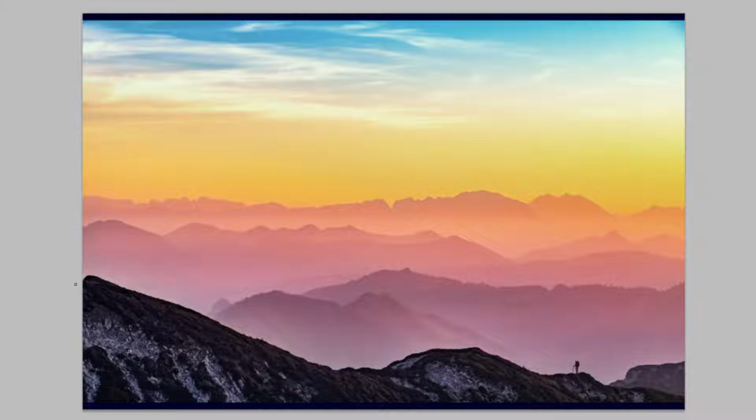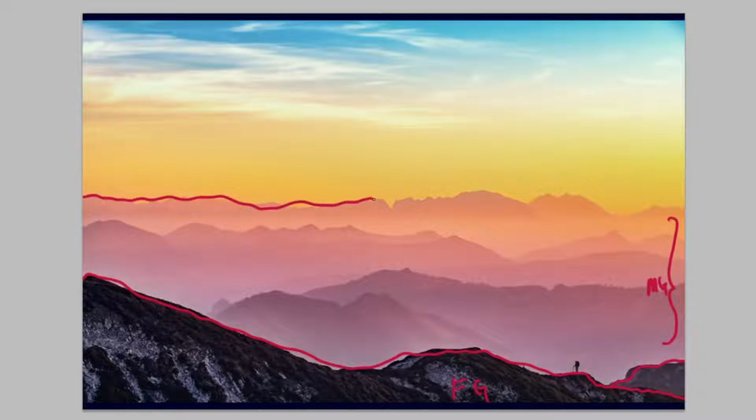Okay, you see my abstraction here is this is the foreground. Okay, and so is this part here. This whole part here is the midground, and the sky is the background.